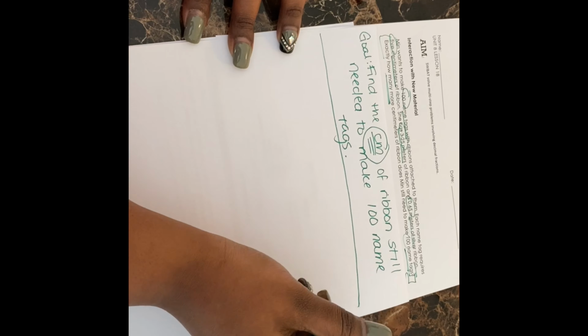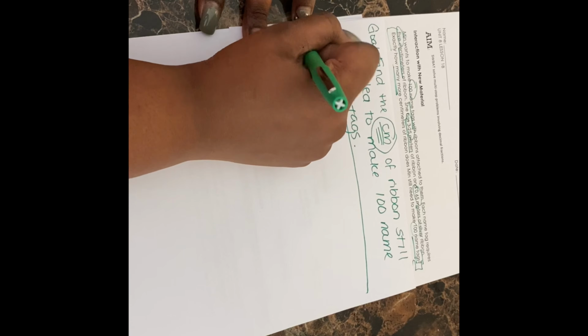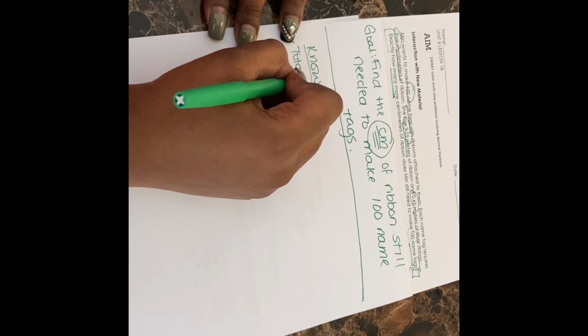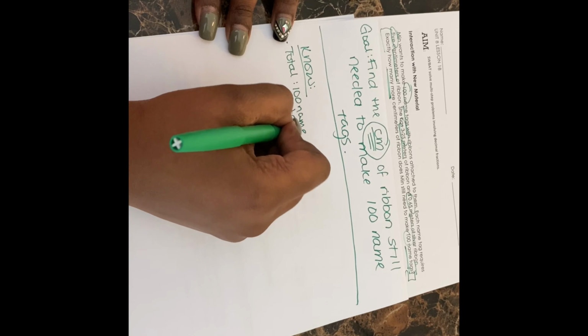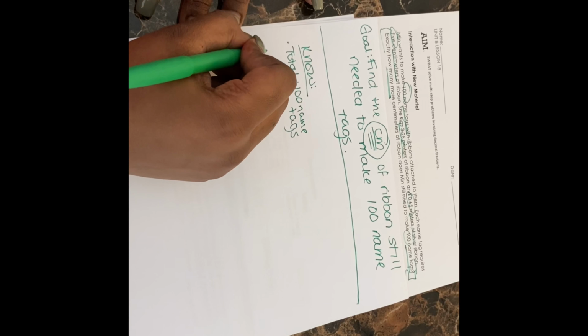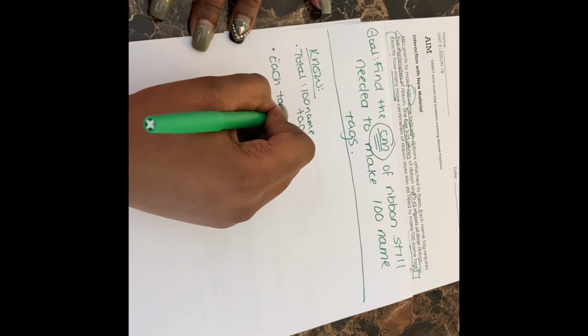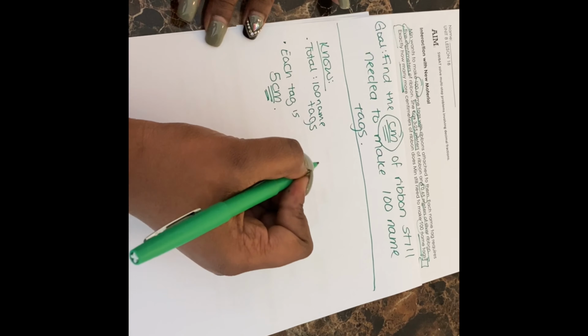Next, we're going to talk about the things that we know. So the context of this problem, we know that we need a total of 100 name tags. Each name tag takes up 5 centimeters. We're just going to keep underlining our units of measure.